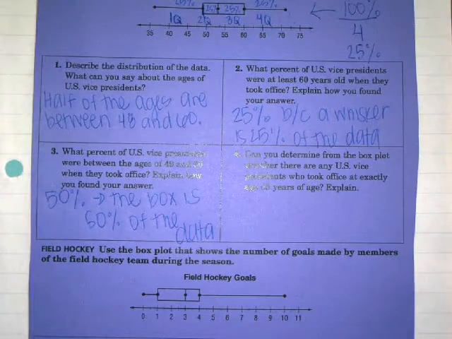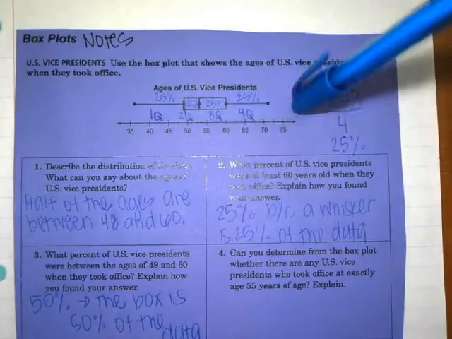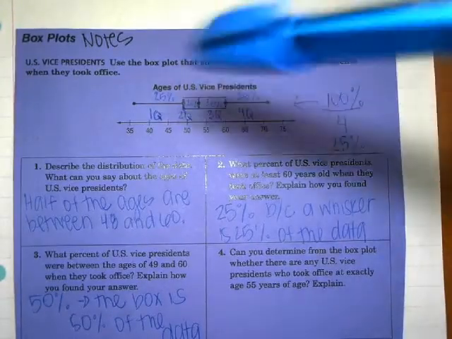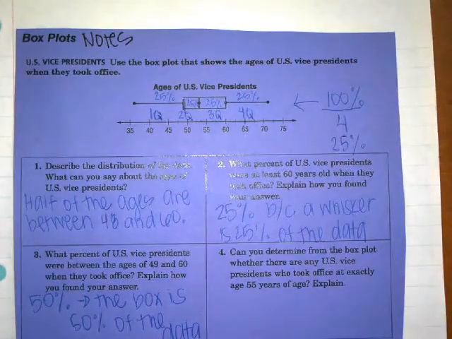Okay, let's do number 4. Can you determine from a box plot whether there are any U.S. vice presidents that took office at exactly 55 years of age? So can you tell from this box plot if there was any vice president that took office at 55 years? Whisper to your partner yes or no and explain why. Go. No, because we can't tell what the data is. So there's no.